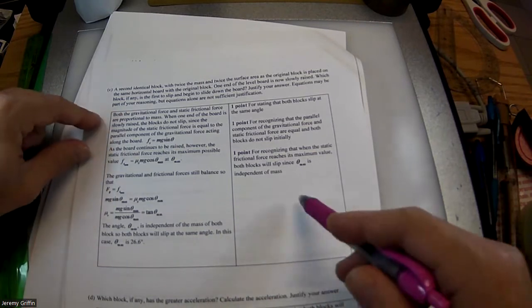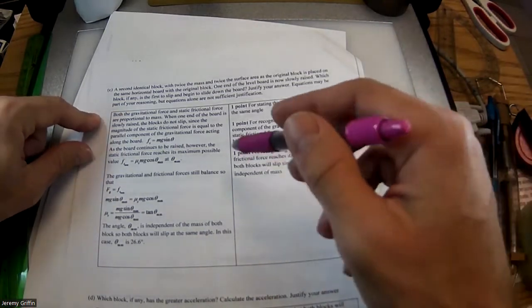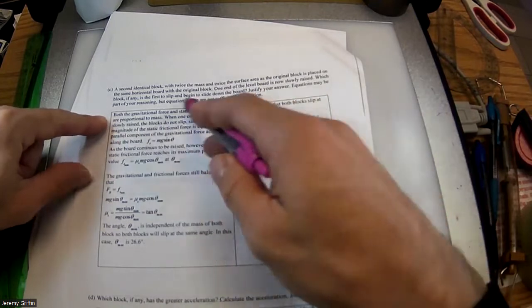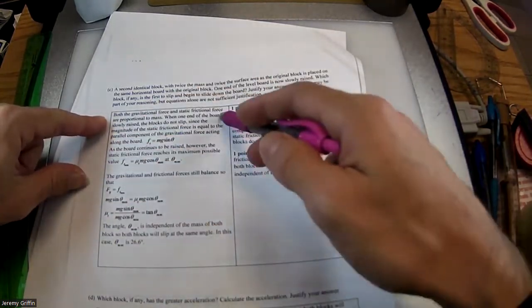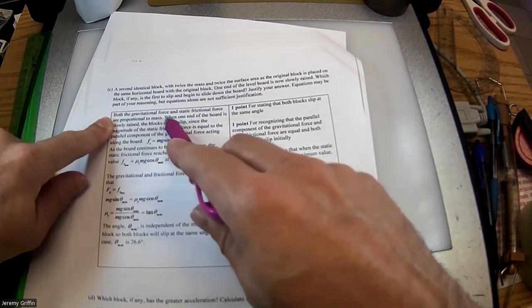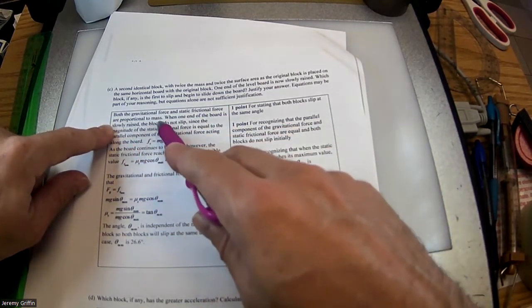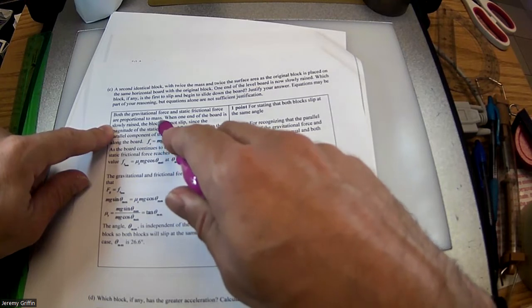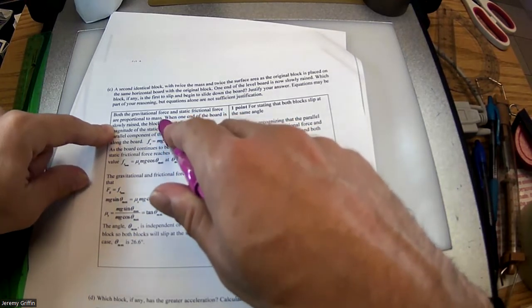Okay. Now they were also looking for a sentence form explanation. So let's see their full example answer. This is their example answer right here. They said both the gravitational force and static frictional force are proportional to mass. It's true, right? Triple the mass, you'll triple all the forces.